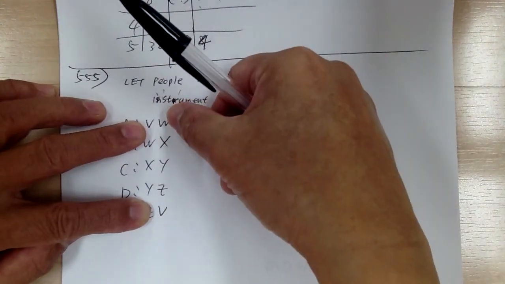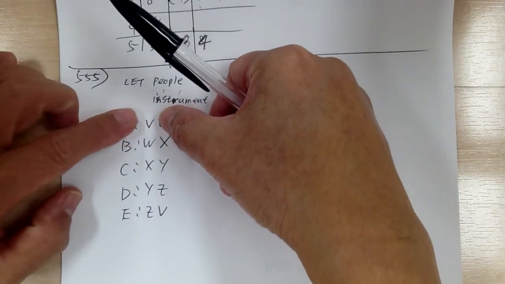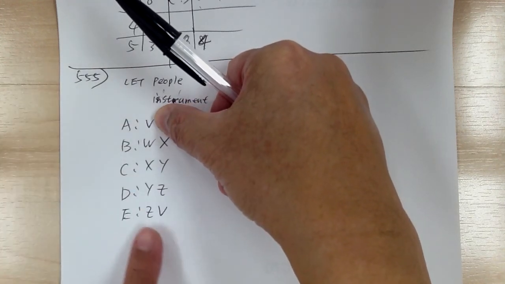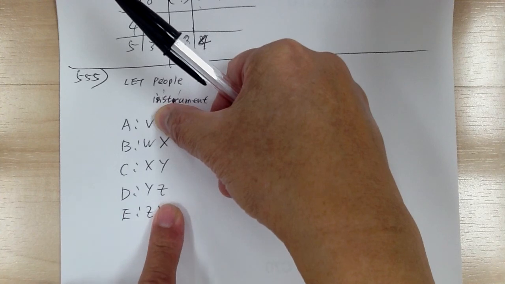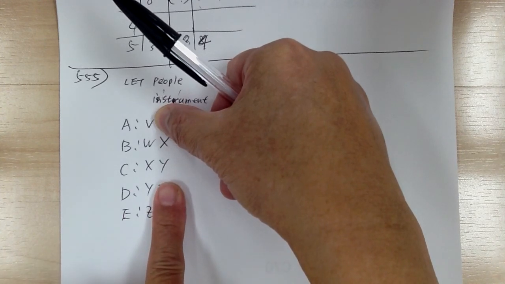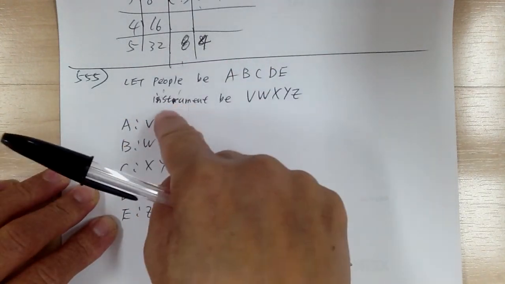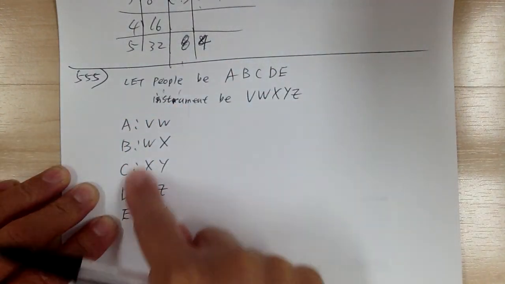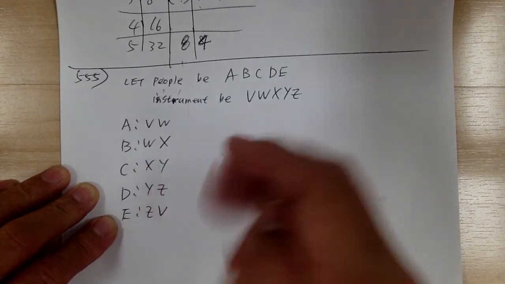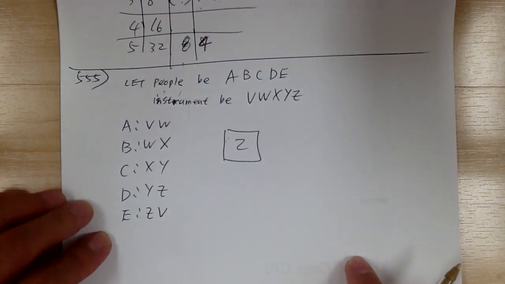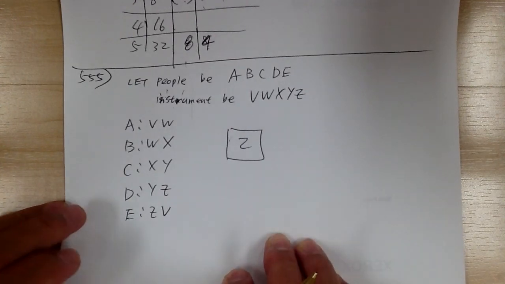Now, if you do it the other way around, okay, if A plays V, then E has to play Z, and then D has to play Y, then C has to play X, and so forth. Okay, so whatever instrument A plays determines everybody else. So in this case, there are only two choices. Okay, so there are only two ways that you can form this band. Okay, let's go to the next one.